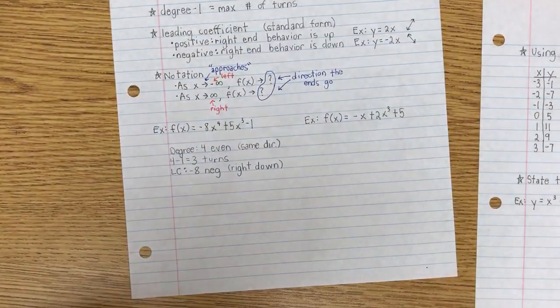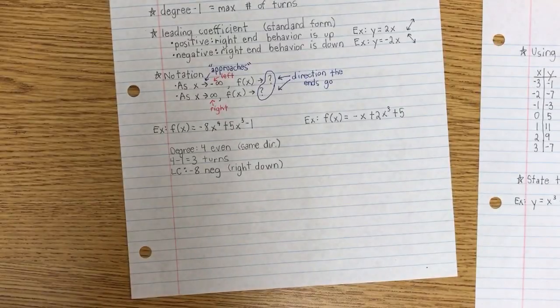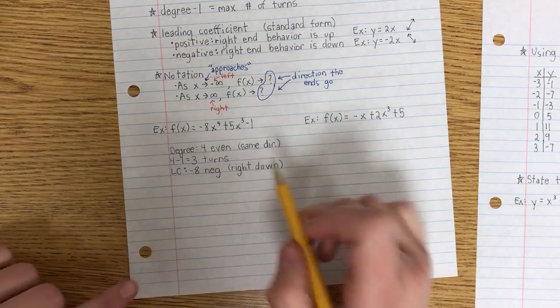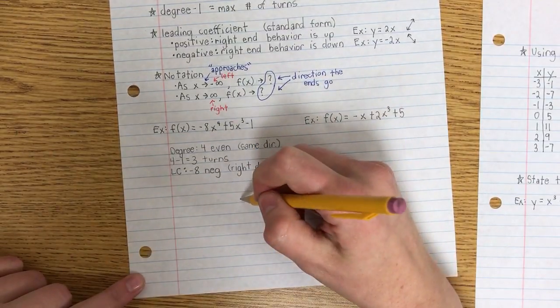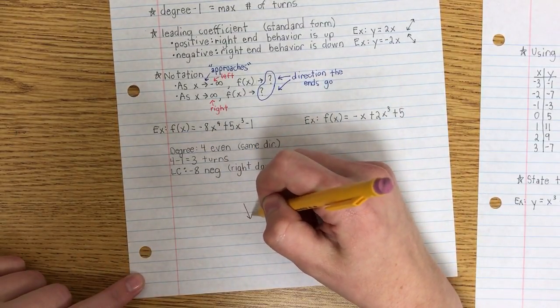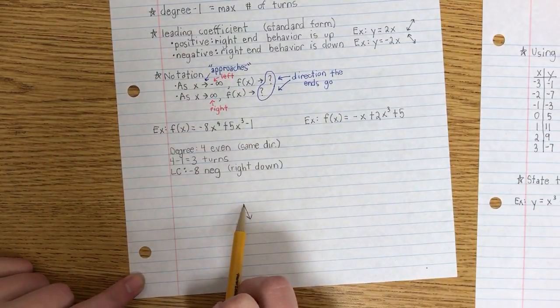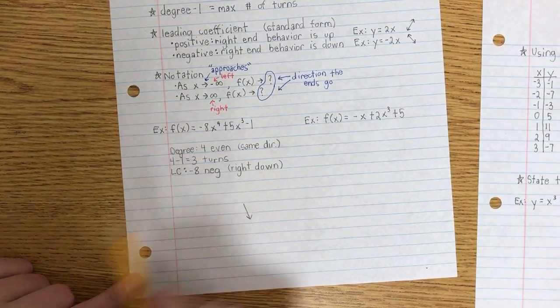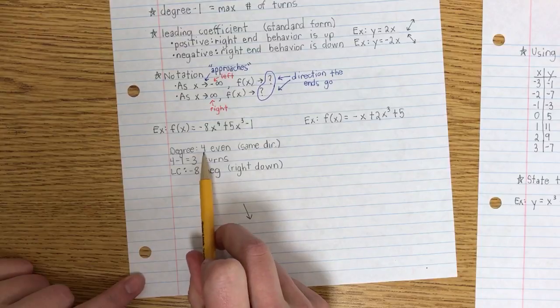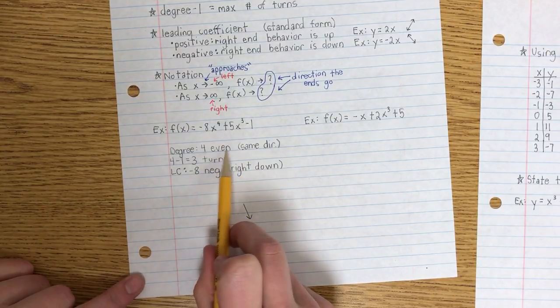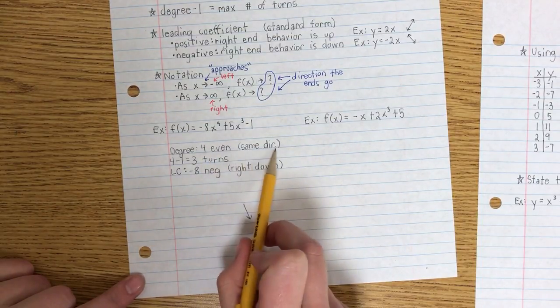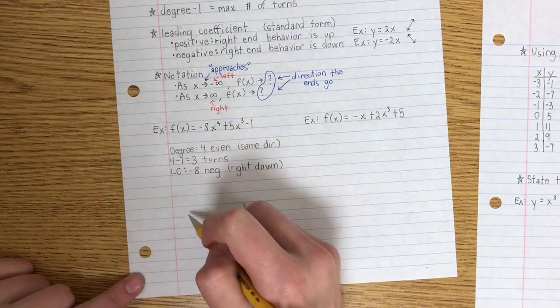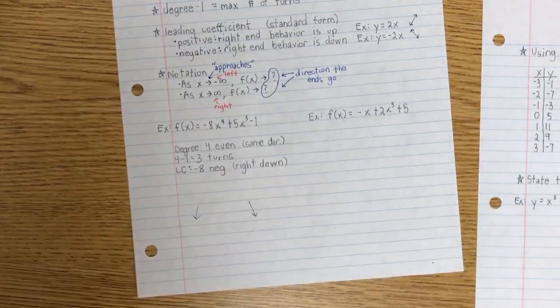So we can go ahead and draw a rough sketch based on this information. We know our right arrow goes down, so I'm just going to draw a downward facing arrow. We know in between here to the other side, going backwards, there's 3 turns. We also know that because my degree is even, my arrows face in the same direction. So if my right arrow goes down, my left arrow must also go down.